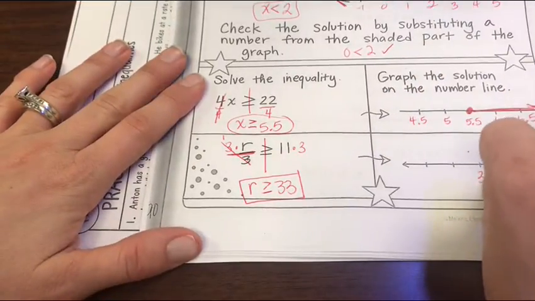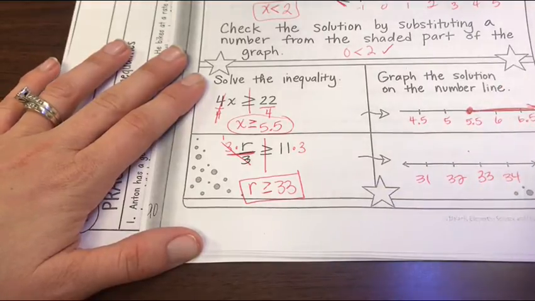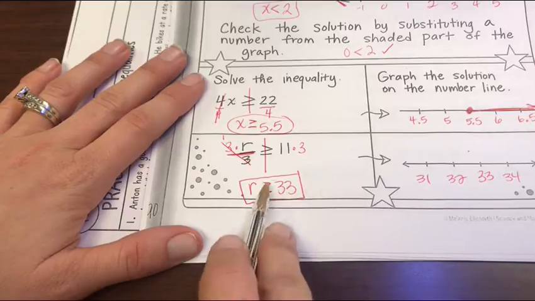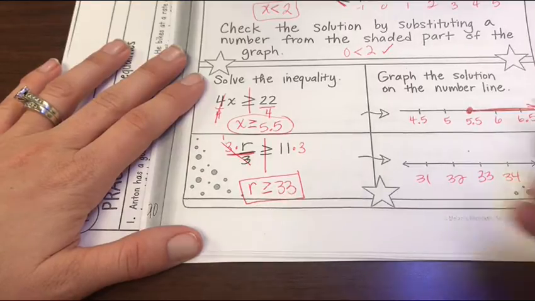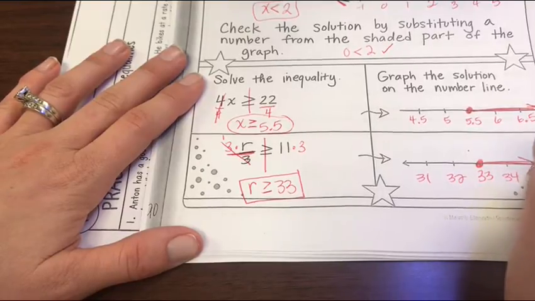So I just need 33 somewhere on my number line. And again, I can number however I want. So since this can be equal to 33, or less or greater than 33, I need a closed dot on 33 going toward the greater than side of the number line.